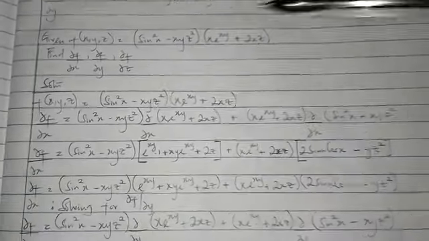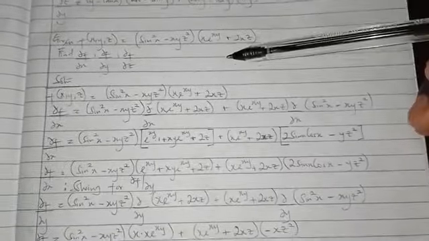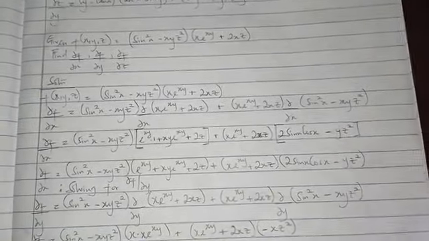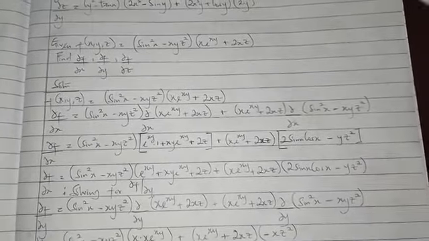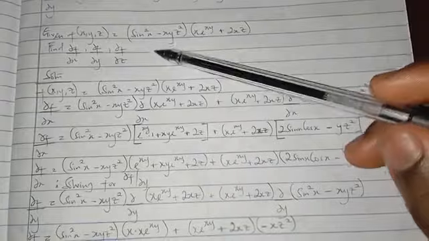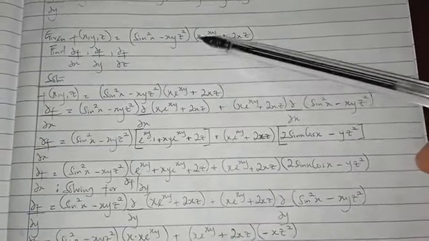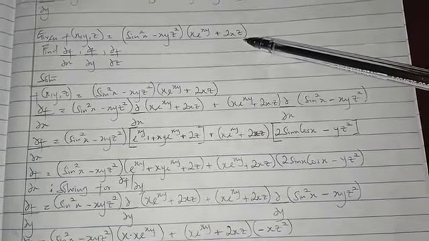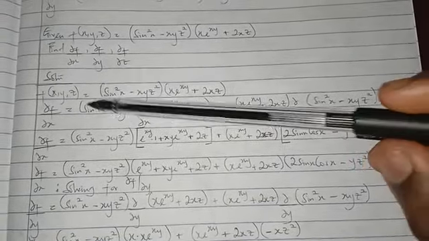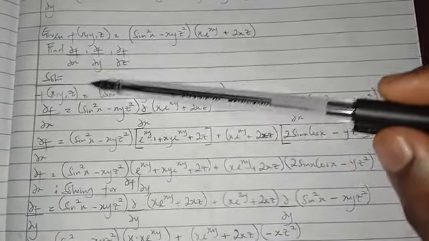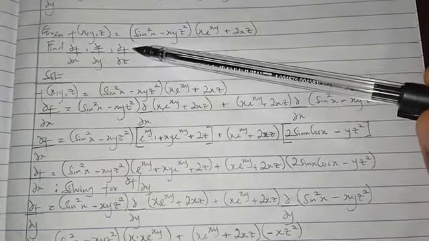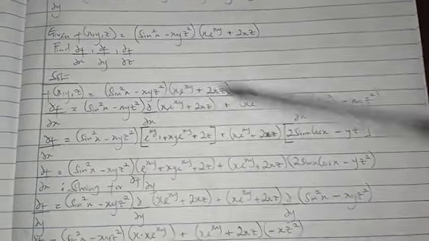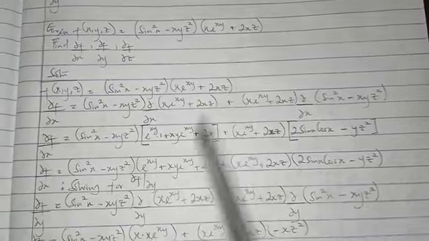Now you're given three variables. You're given f of x, y, z equal to sine squared x minus xyz squared in one bracket, times x exponential xy plus 2xz. Now you're asked to find partial f over partial x, partial f over partial y, and partial f over partial z. So we write down the function we are given.